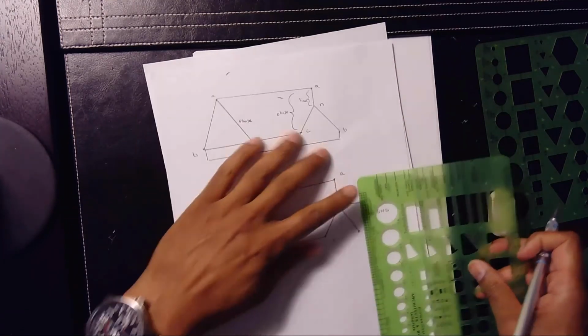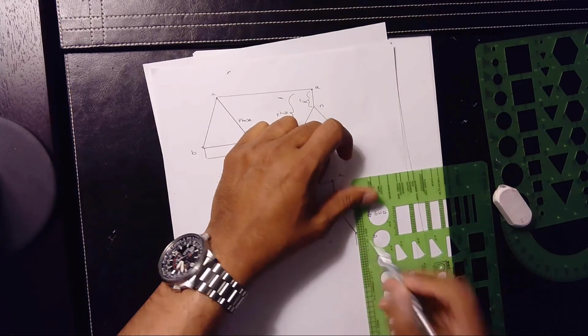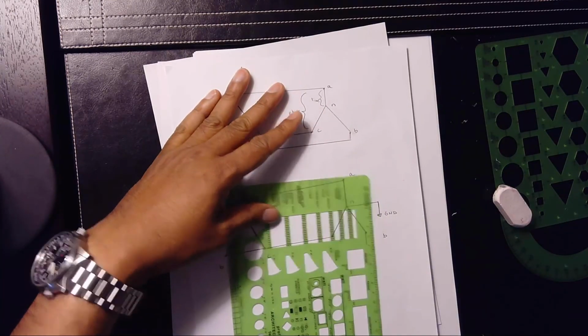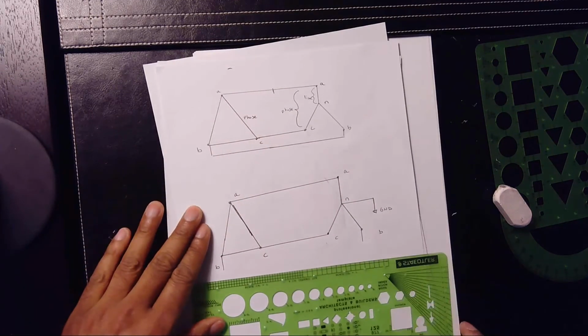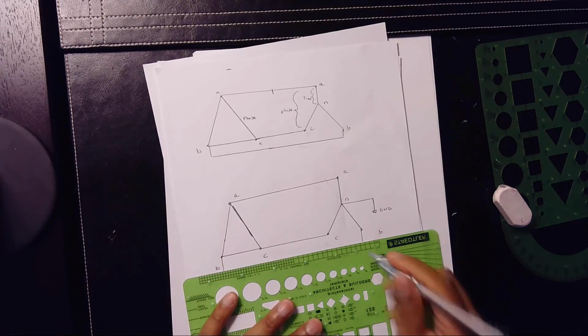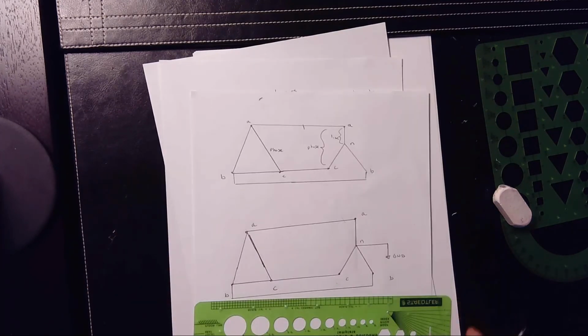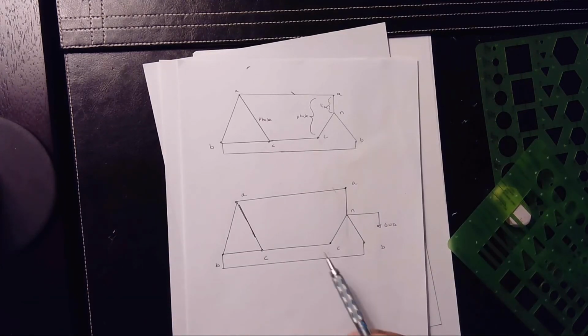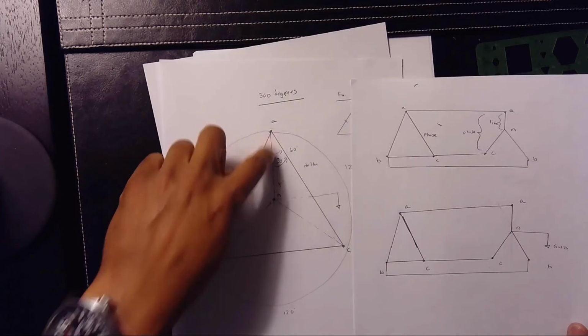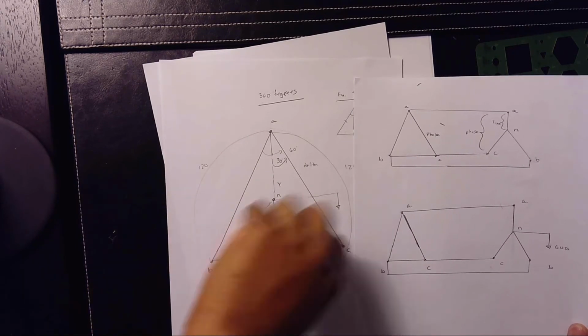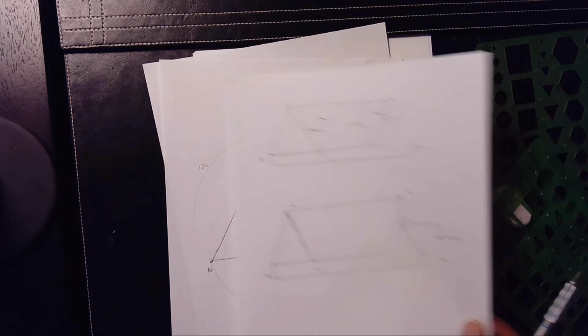Here comes out B. As you see here, A, C, B, and we simply take the Y, flip it over its axis, and you have it here.